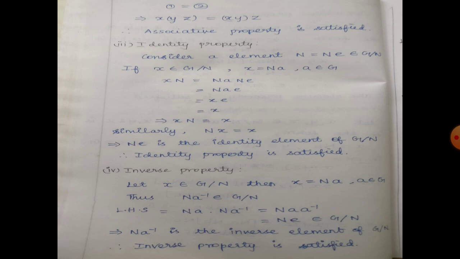Next we have to come to the inverse property. X belongs to G by N means X inverse also belongs to G by N. So here we take X in G by N, then X is equal to NA for A belonging to G, so surely it will exist. So NA inverse also belongs to G by N. Here we have to show that X into X inverse is equal to E. So NA into NA inverse is equal to NE means the inverse property is satisfied.